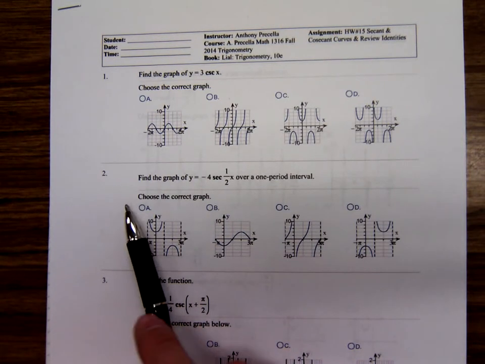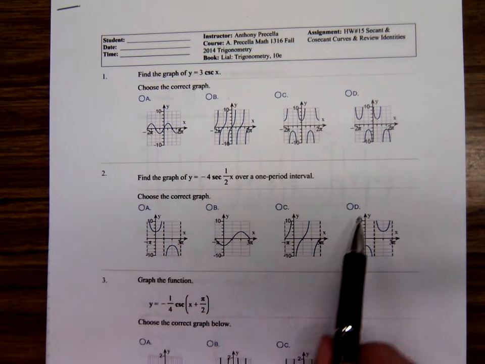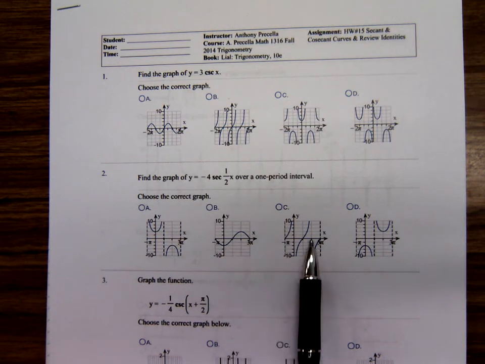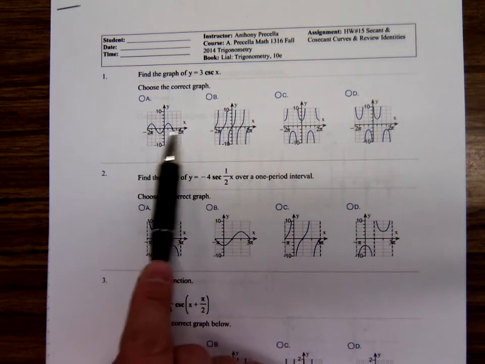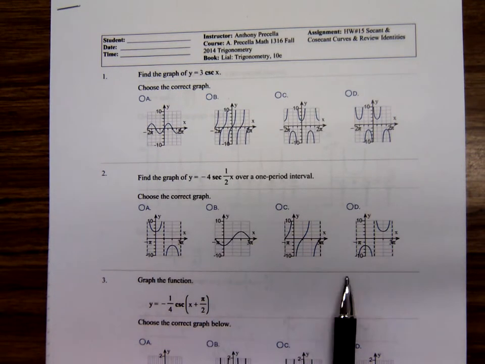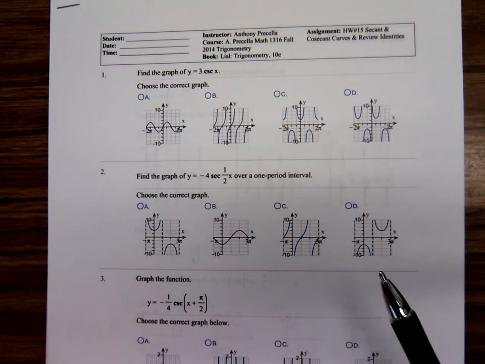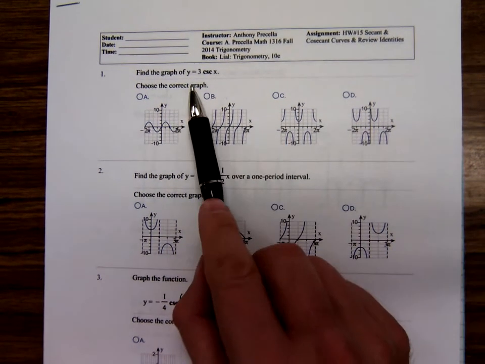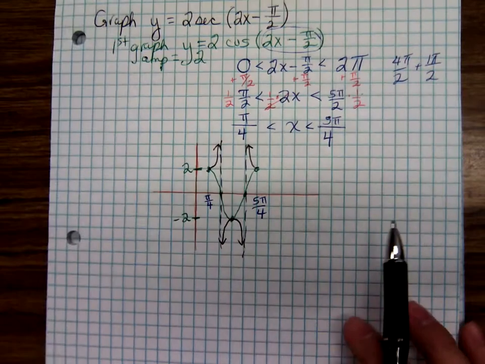And this is number 2 here. Underneath it, if your life depended on it, which ones would you not guess? B and C. These look like sine or cosine and tangent or cotangent here. And the same thing down here. A secant and cosecant should have the little U-shaped curves. So we're going to graph y equals 3 cosecant x.